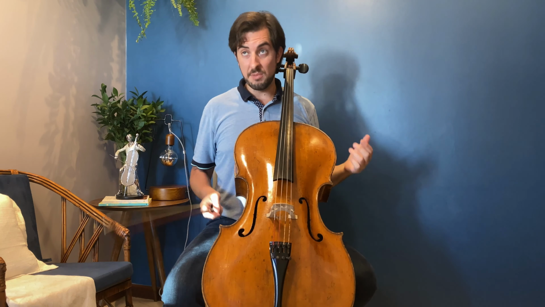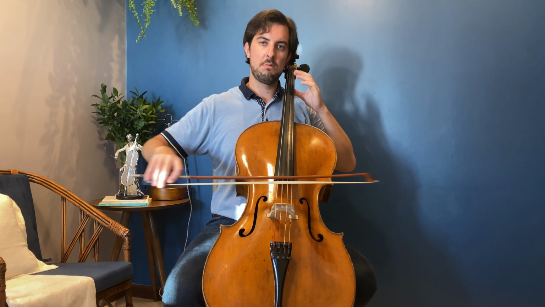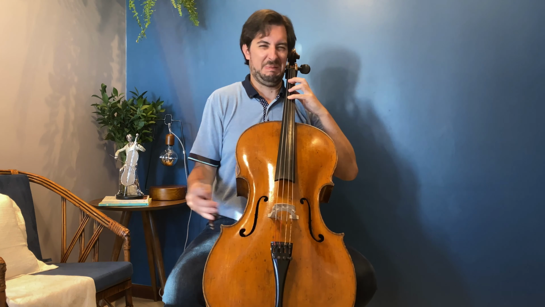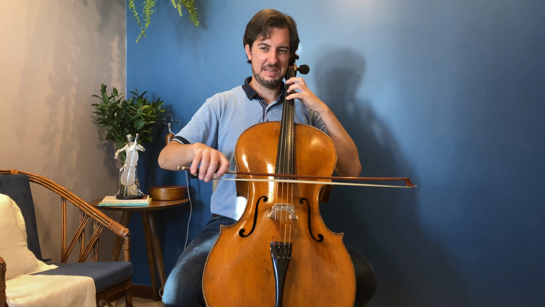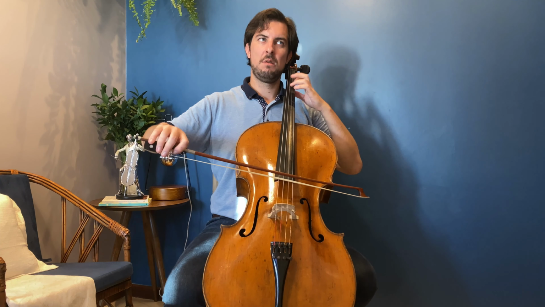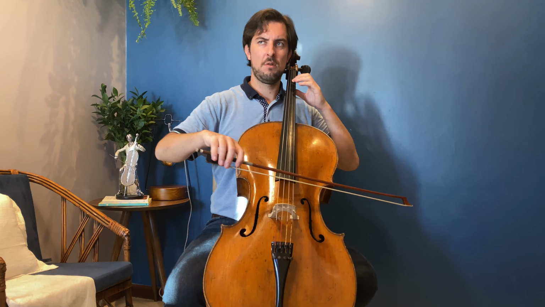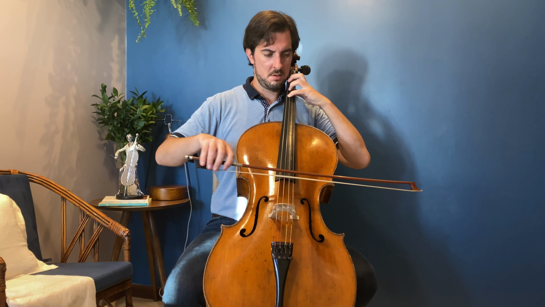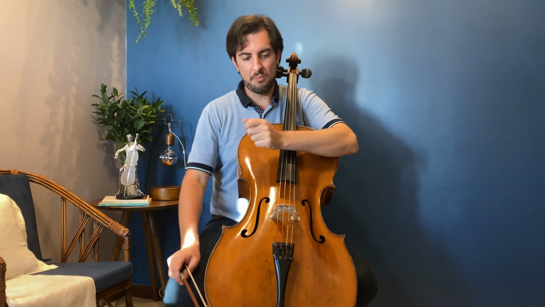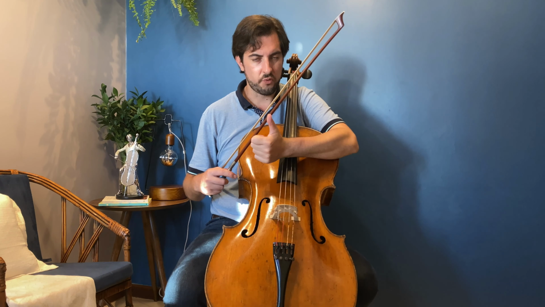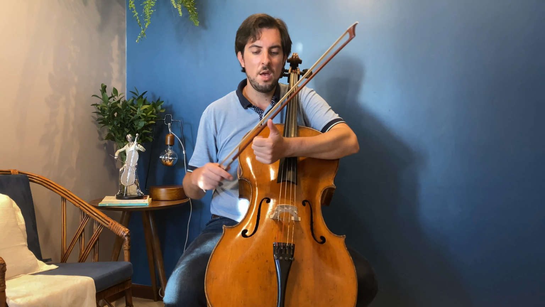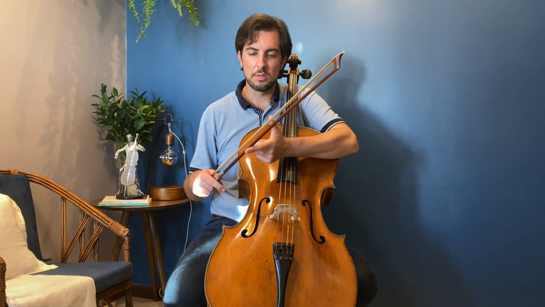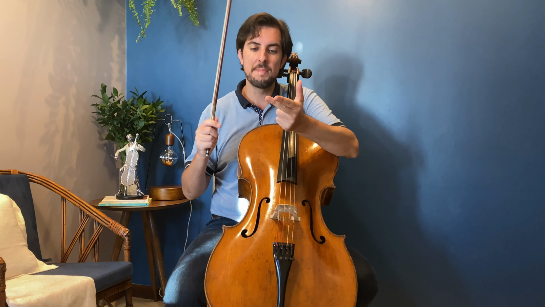Let's say the second bar is wrong. It's terrible, right? So this is the open string. So you can either practice with another open string in order to have a reference, or you can practice with double stops, which is good also. But the most important is that you practice everything in piano.